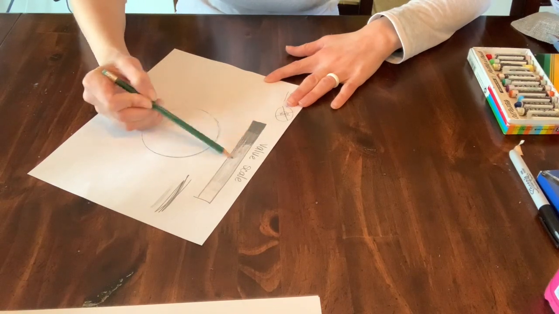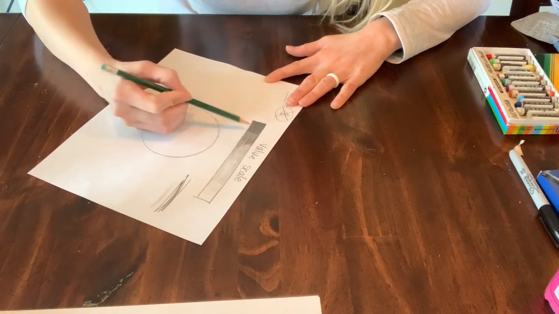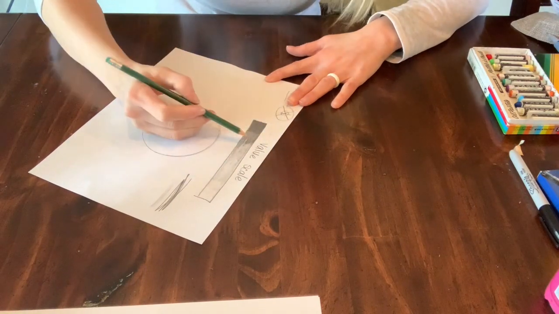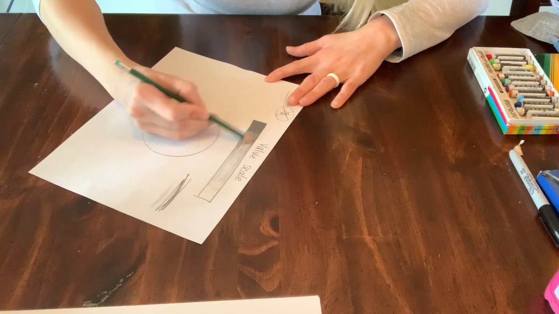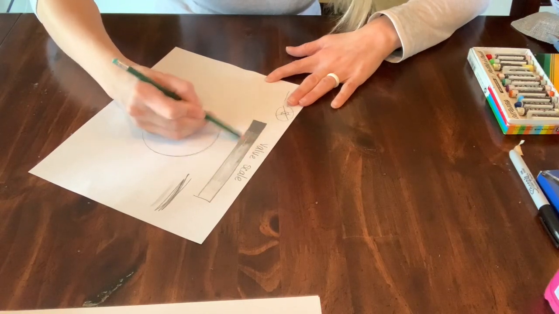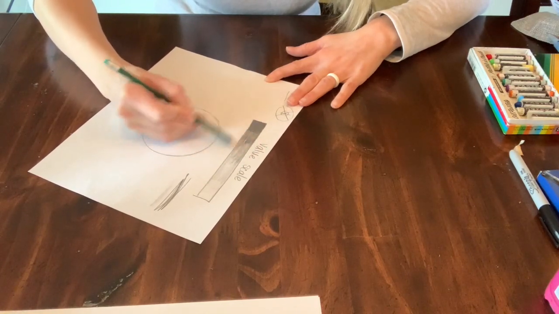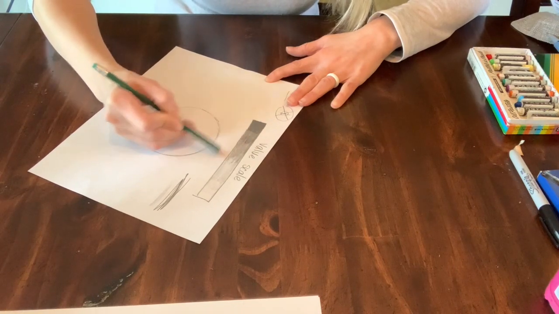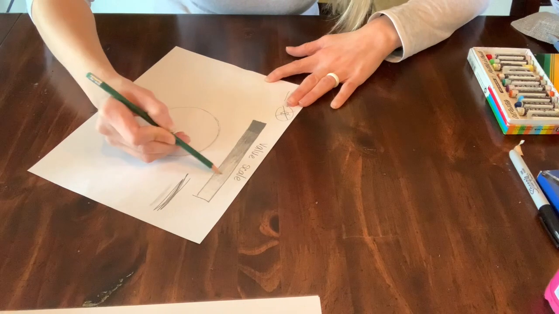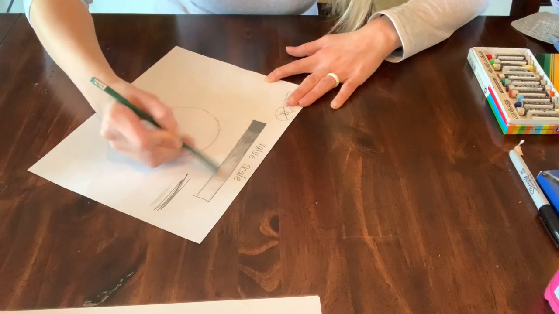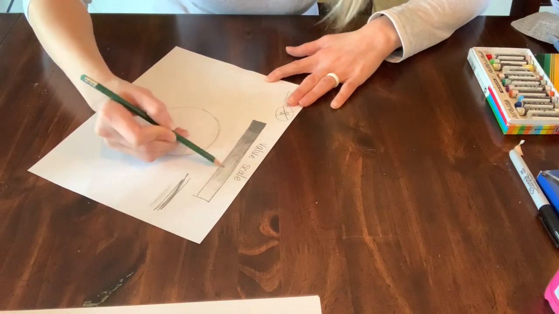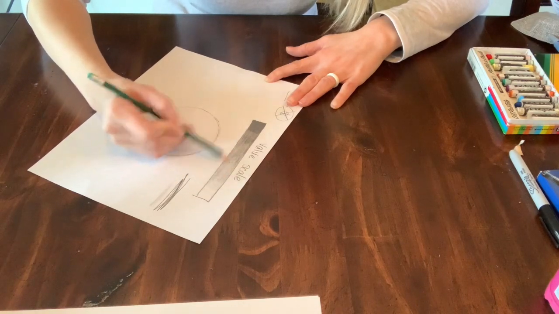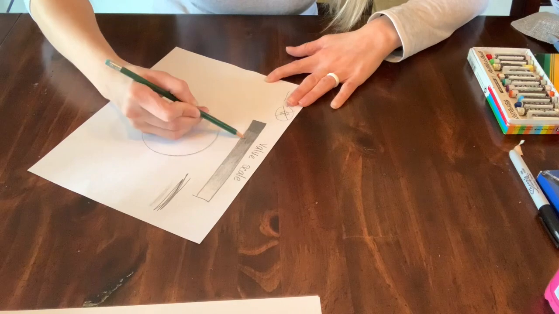And your goal is to try to make your value scale not have any noticeable lines in it, which is kind of hard to do. So if you don't do it the first time or the second time, that's okay. You can just keep trying until you get it. And I'm just looking for some good attempts. Mine has some lines in it, so don't worry if yours does too.